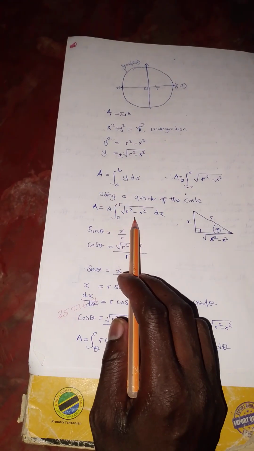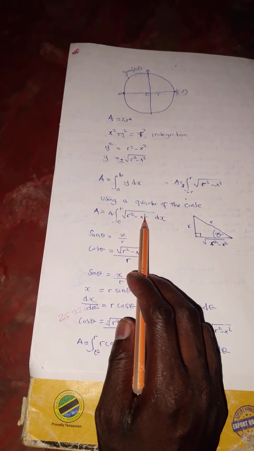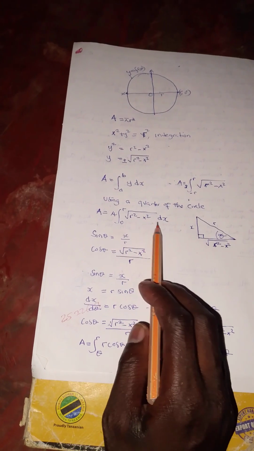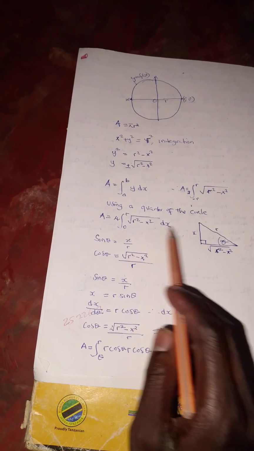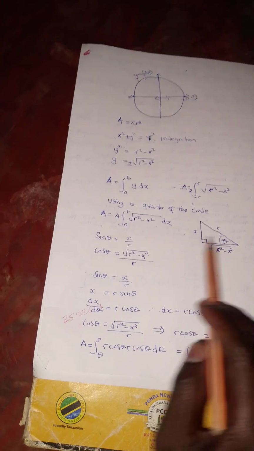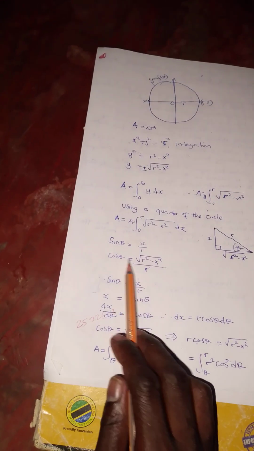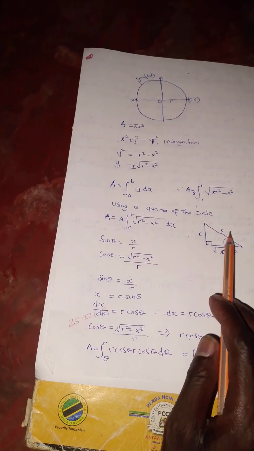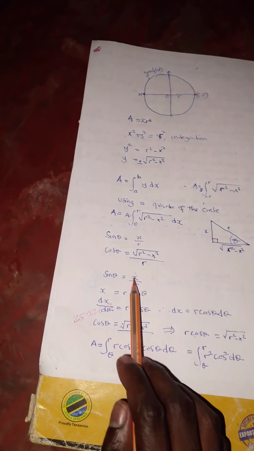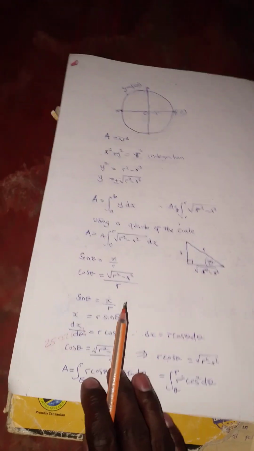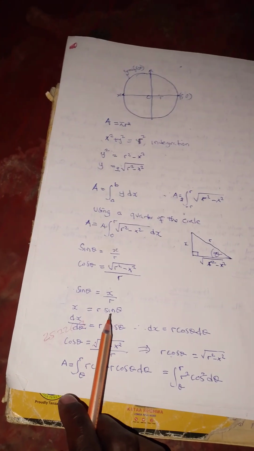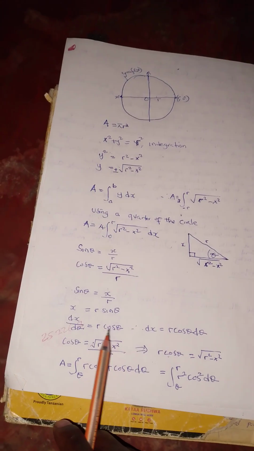I want to make sure that I eliminate these values of x so that we remain with simply r. Okay, so that's why I'm introducing the angle theta. So it's going to be like that. Then cos theta is supposed to be adjacent over hypotenuse, which is going to be like this. So if you make x the subject of the formula, then x is equal to r sin theta.